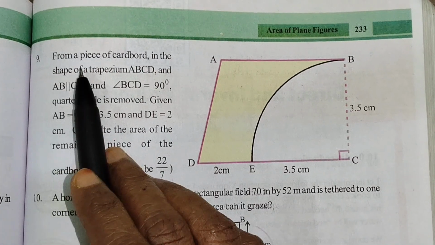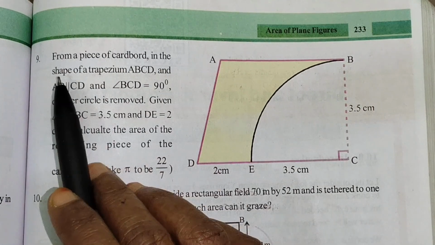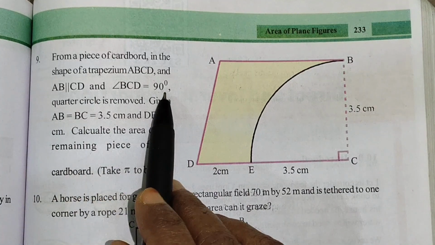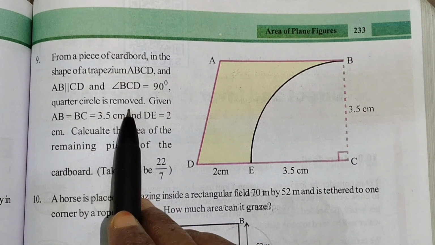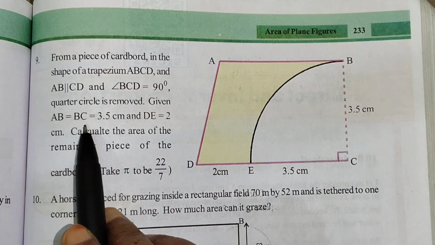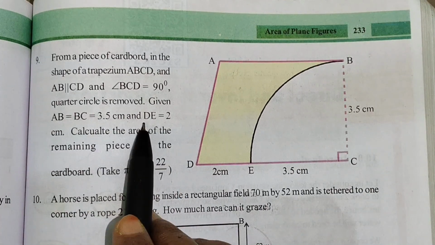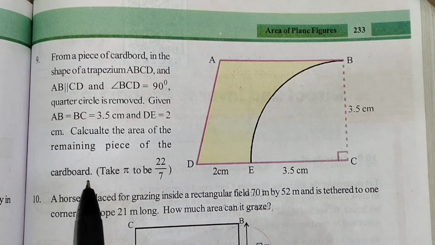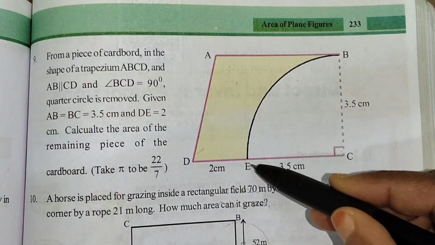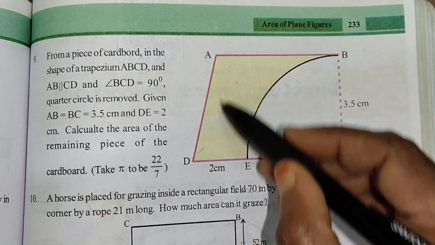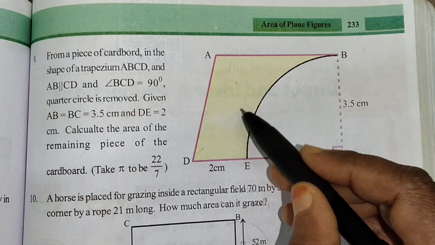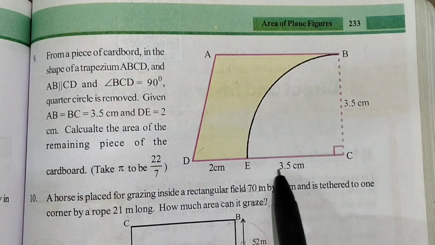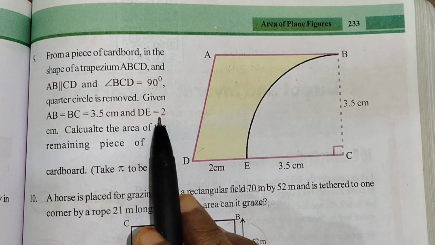Next, 9th question. From a piece of cardboard in the shape of a trapezium ABCD, AB is parallel to CD and angle BCD is equal to 90 degrees, a quarter circle is removed. Given AB equal to BC equal to 3.5 centimeters and DE equal to 2 centimeters. Calculate the area of the remaining piece of the cardboard. Here one cardboard is there, so we remove this quarter part. So this yellow shaded part, we find this area. Here this quarter circle radius is 3.5. Here DE equals 2 centimeters.